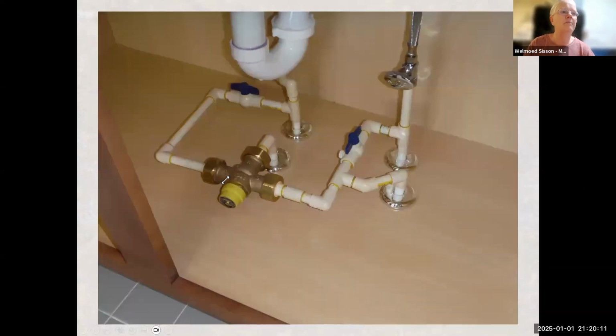This is what a mixing valve could look like. If there's a soaking tub in a master bath, you should always look under the sink closest to that soaking tub to see if there is a mixing valve underneath. What this does is it takes the hot water coming in from the house water supply, and it mixes in a little bit of cold water. So that the hot water going to the tub is now safely below that 106 degrees.